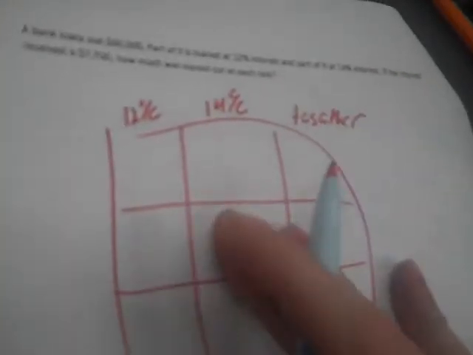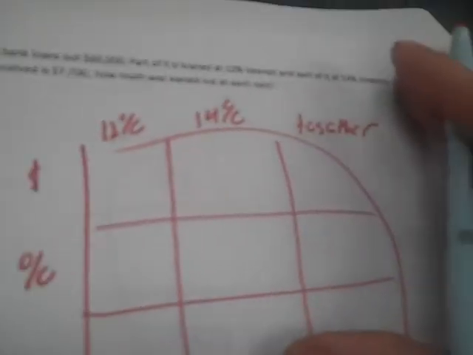My next problem. A bank loans out $60,000. Part of it is loaned at 12% interest, and part of it's at 14% interest. If the interest received is $7,700, how much was loaned to each rate? Now I see percent, so it's 9 boxes, but it's set up differently. So I put my low percent, my high percent, and I don't have another percent, so I call this together. And then the labels are different. We're not going to go how many per and single, or how many per and total. We put our percent, and then we put the dollars, the units on each one.